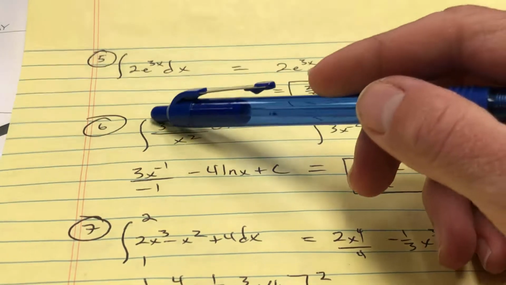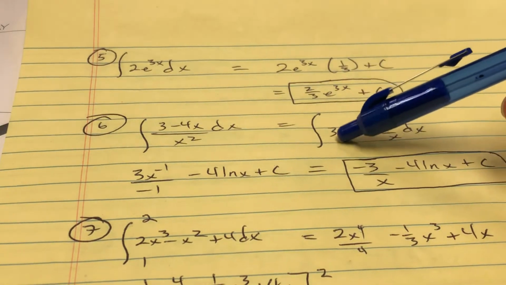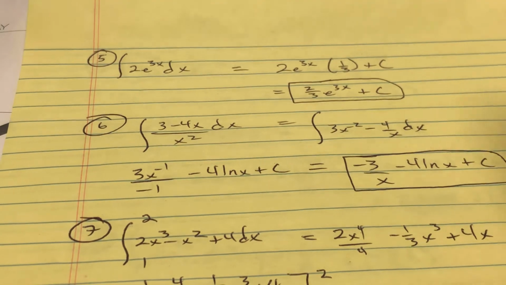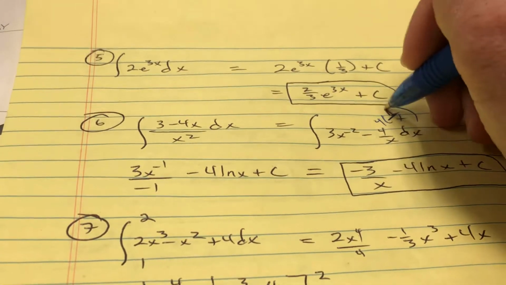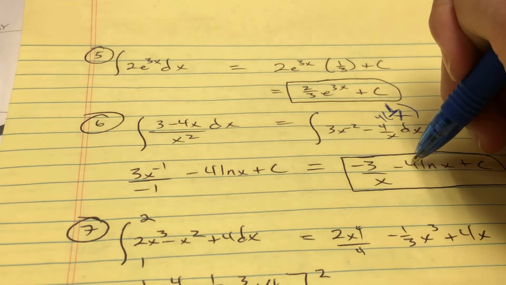I need to clean this up. 3 over x squared is 3x to the negative second. Minus, this is 4 over x. Again, 4 over x is like 4 times 1 over x. Talked about this a bunch. The antiderivative of 1 over x is natural log x. There's a 4 on the outside.